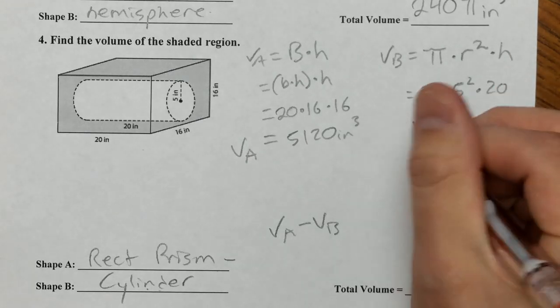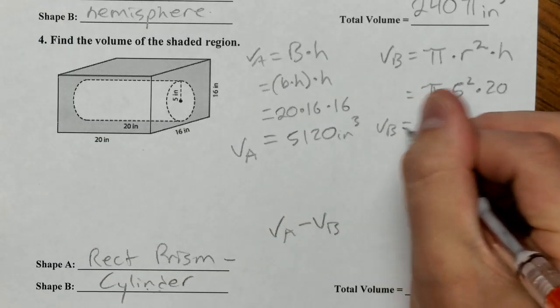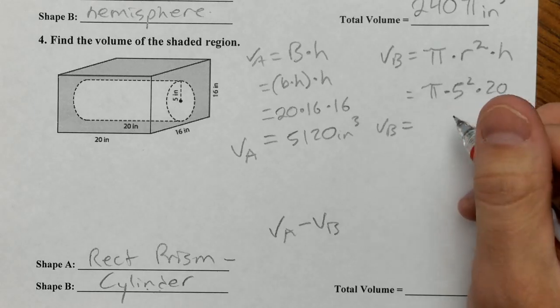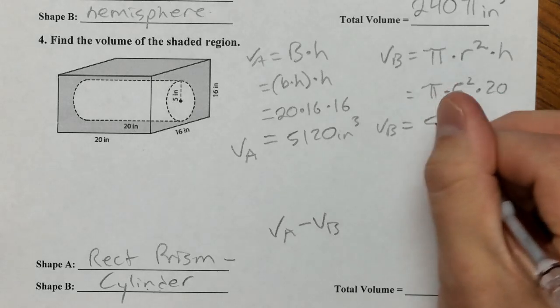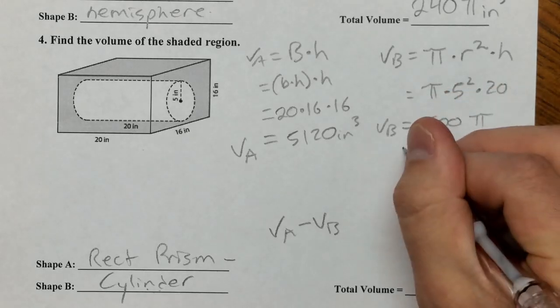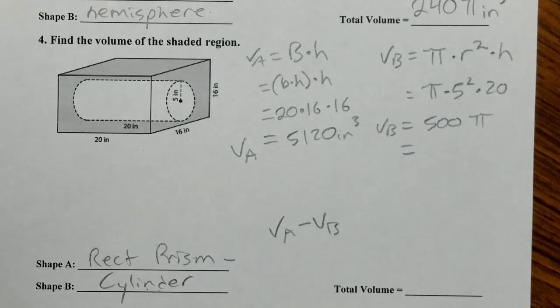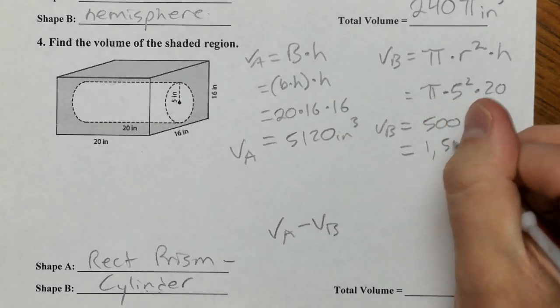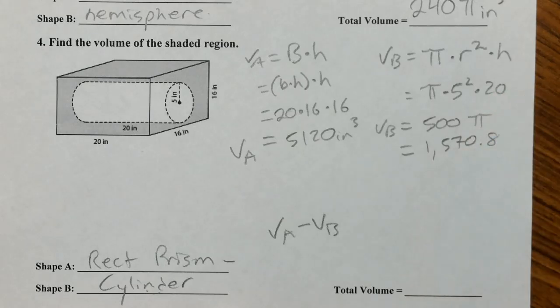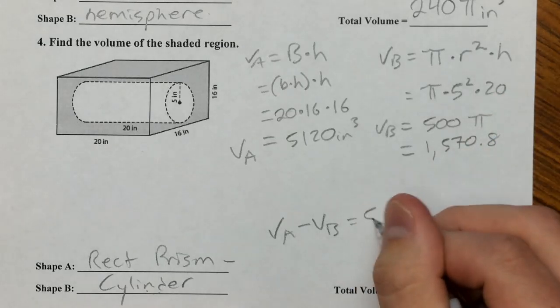So here I want to calculate this into a decimal, so then I can easily subtract that from my other one. All right, so 500 pi is going to get us 1,570.8.